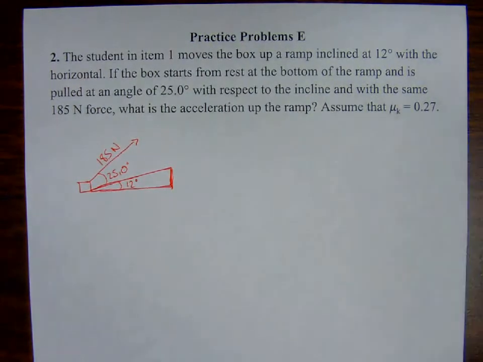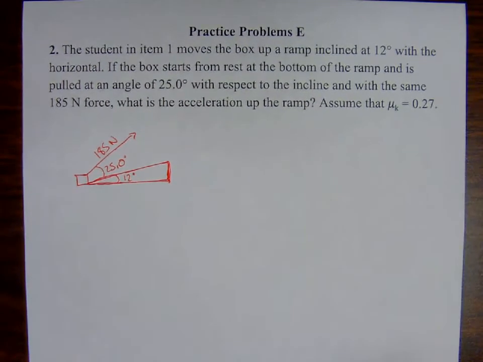ramp. So in practice problem 1, we calculated the acceleration of the box just across the ground, because the direction of the force was up at a 25-degree angle. Now, same box, same force, same angle of the overall force being applied, but now we're walking up a 12-degree ramp. Let's see what we can do.